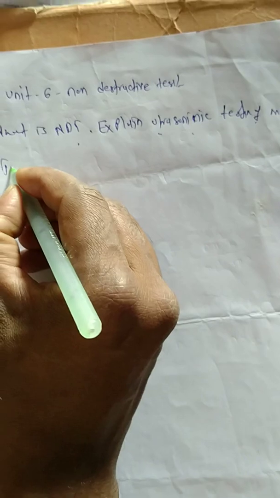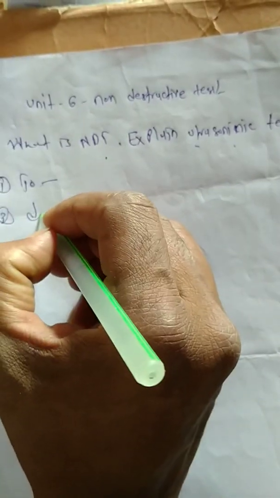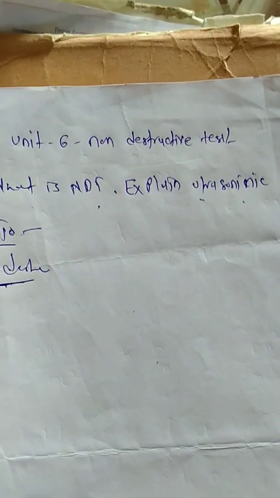To test any material, there are generally two methods. First one is non-destructive testing, and second one is destructive testing. Destructive testing means if you want to measure or calibrate any material related to its physical or chemical properties, the material will be destructed, means its physical and chemical properties will be destructed. That is the destructive method. And non-destructive means to determine the physical and chemical properties, or to test the material without damaging its physical and chemical properties.